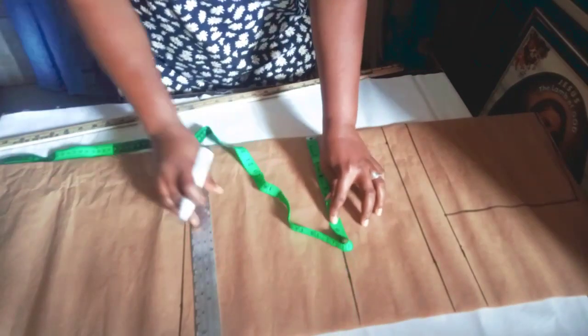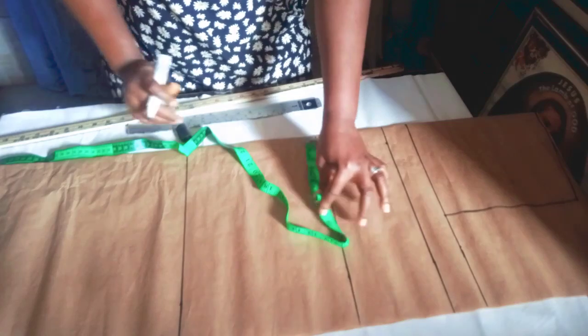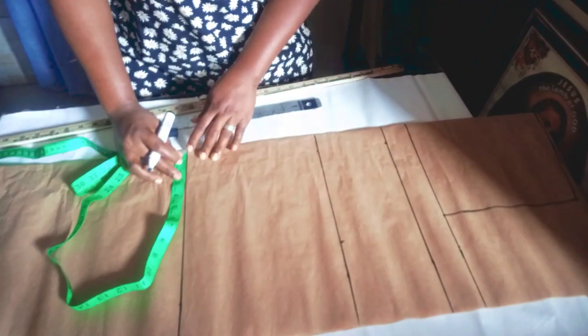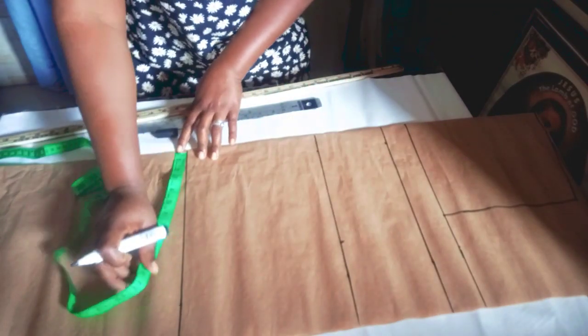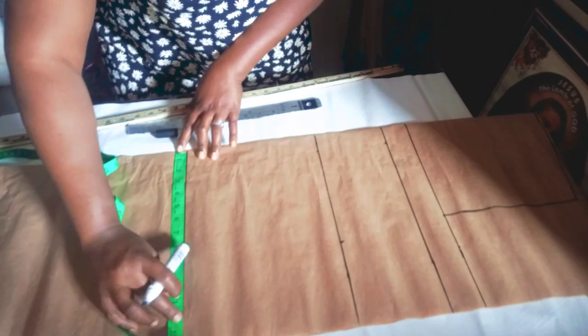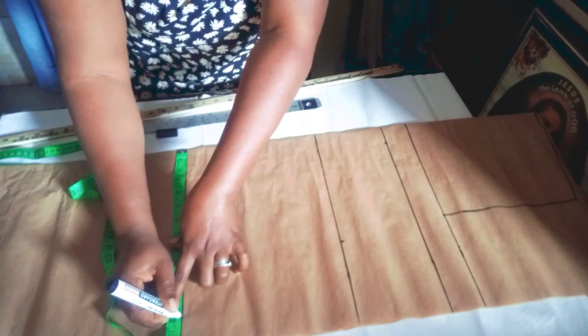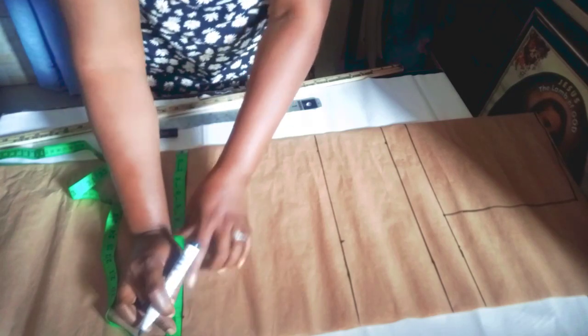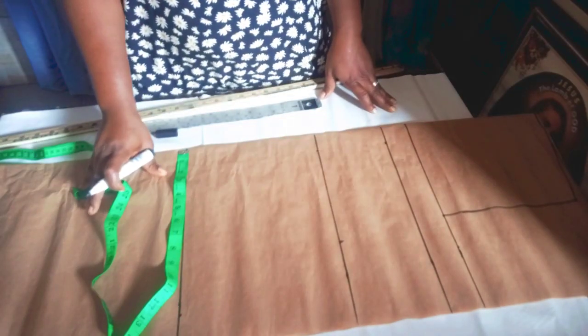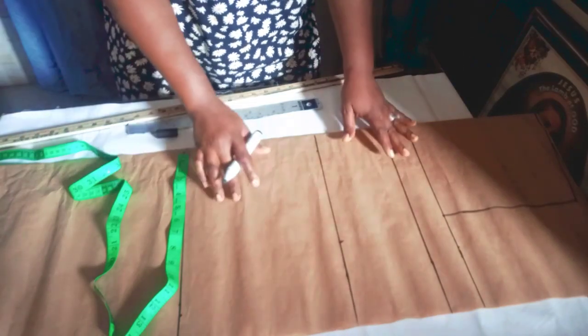Okay. The bust we are working with is 48 inches. Divide by 4 to give us 12 inches. So here I will mark my 12 inches. Okay. All right.